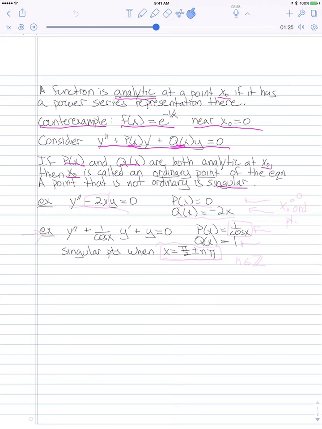Ordinary, singular. All right? So to give you an example, take the differential equation y double prime minus 2xy equals 0. Here, your p of x is equal to 0, because there's no y prime term. Your q of x is equal to this coefficient here, negative 2x. And so those are both analytic functions. They both have power series representations. In fact, these functions, p of x and q of x, are their own power series. They're already in power series form. So the point x equals 0 is an ordinary point of that differential equation.